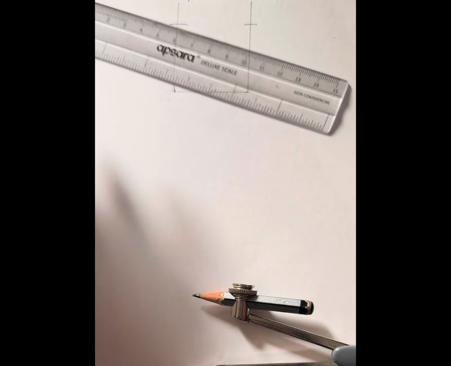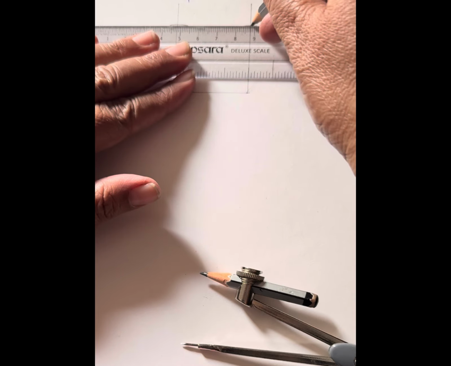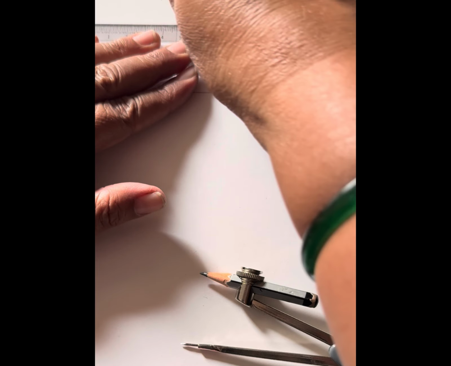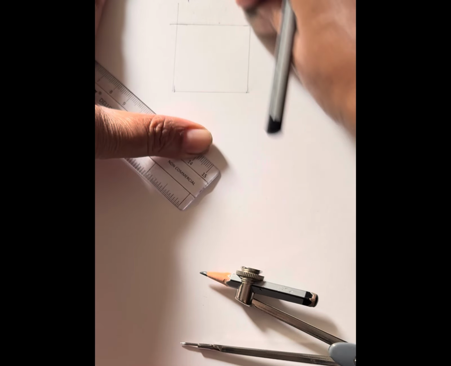Even if there is a little bit of a point here and there, the square will still be a perfect square. Right? So you can just draw this, remove the extra lines.